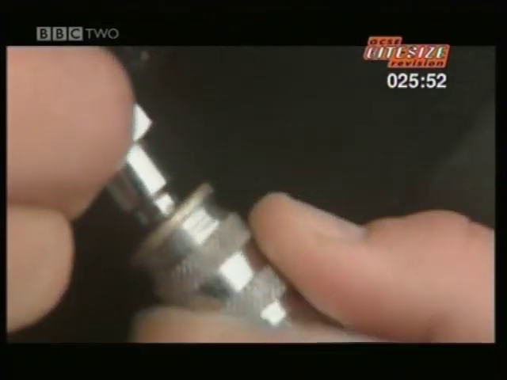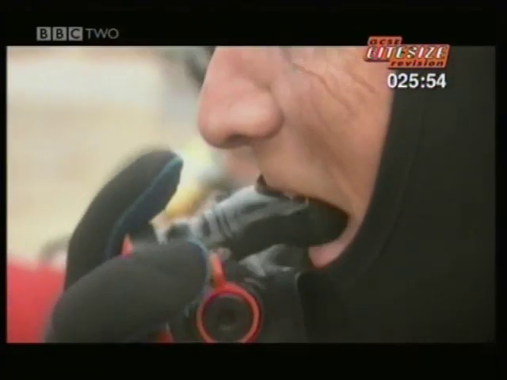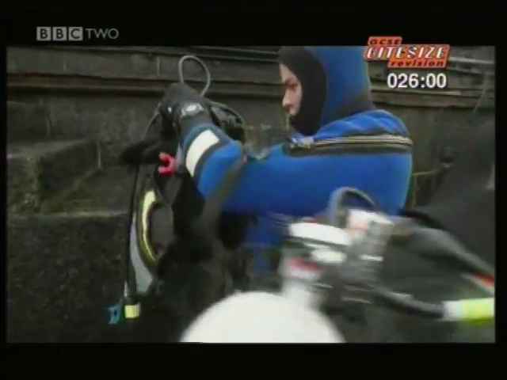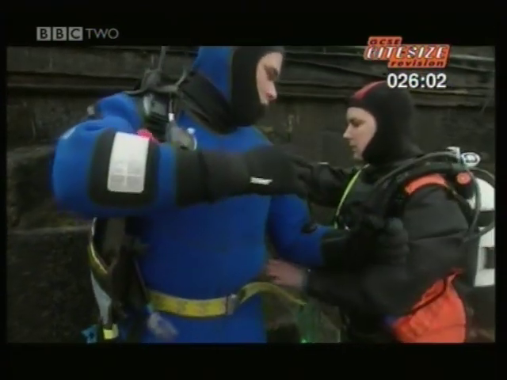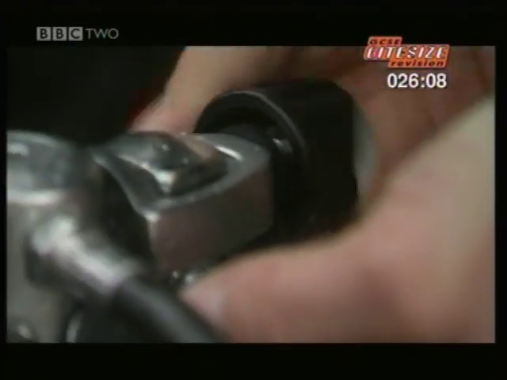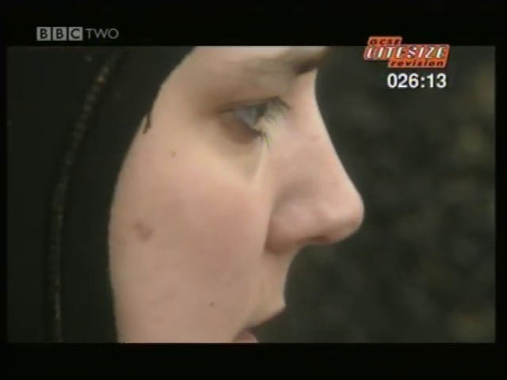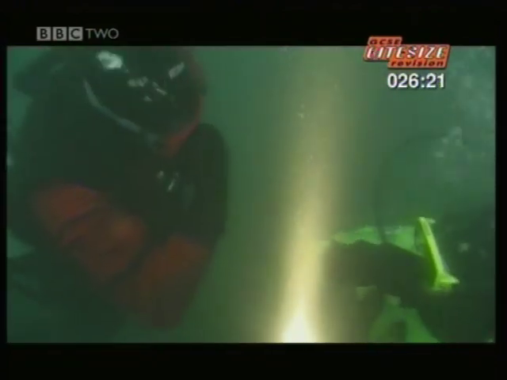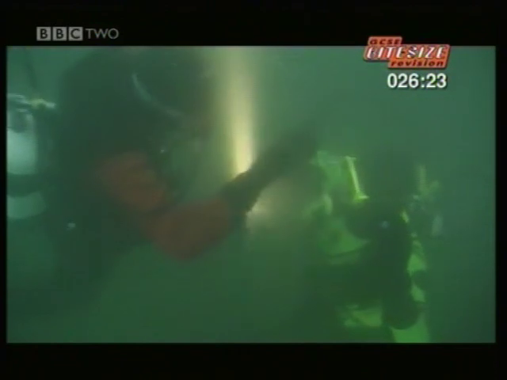Let out all at once, that air would blow a diver's head off. So a mouthpiece releases it slowly, regulating the pressure to keep the diver alive for up to an hour underwater. Divers know that everything depends on their equipment working perfectly, so they check and double-check it on the surface. Down below, it could be too late. It's going up and down that can cause problems. Divers must wait for their bodies to adapt to the change in pressure on their skin and inside their heads.